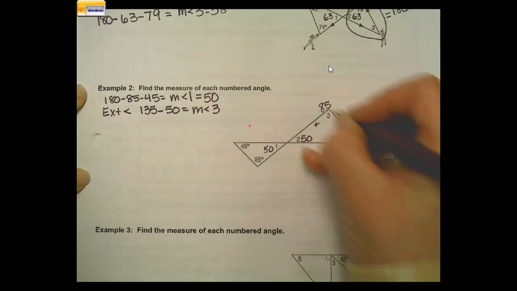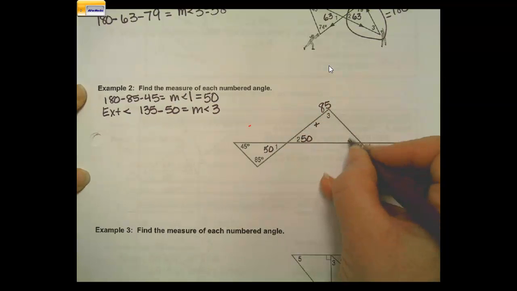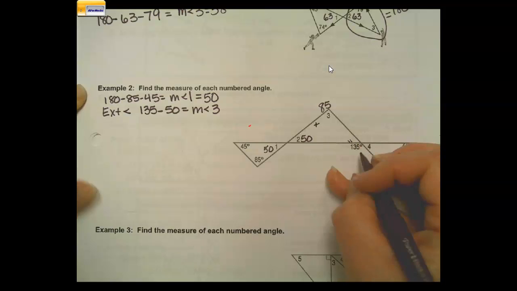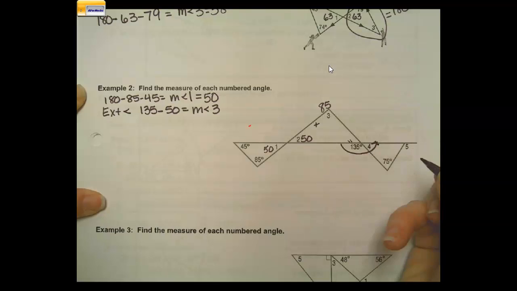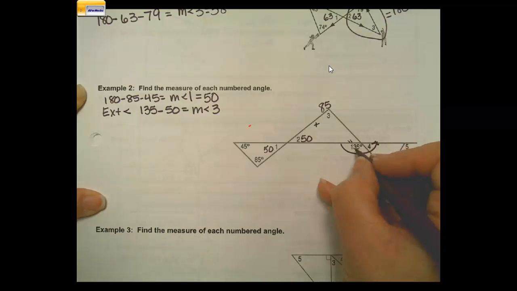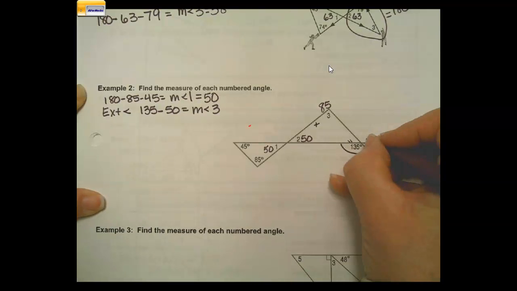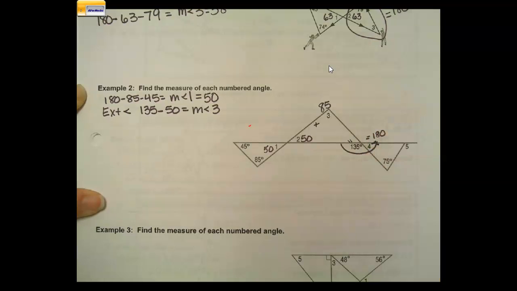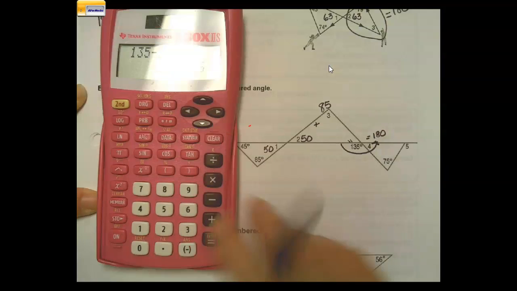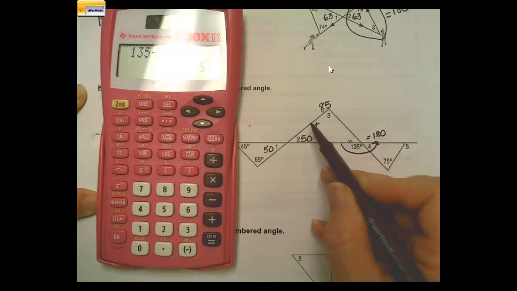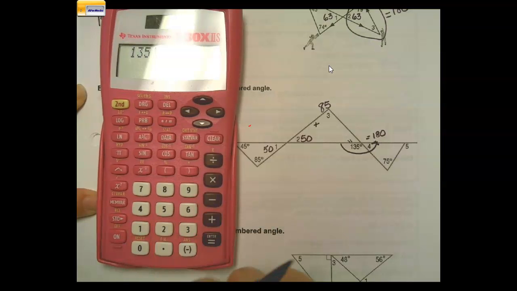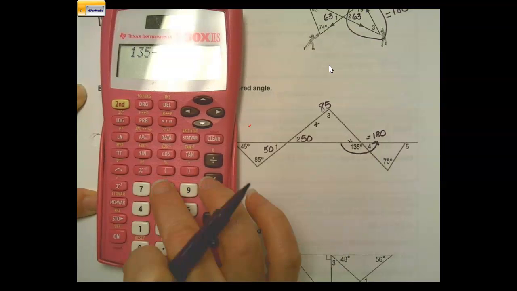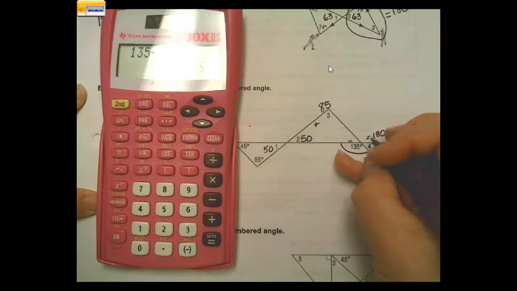Could you think of another way to figure this one out? Well, I guess you could do it here. These two form a linear pair, so this plus this equals 180. Or you could say 180 minus these two. So many different ways to figure this out. Okay, so 135 minus 180. So this one's 45.